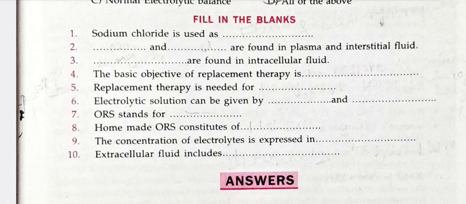What are the two routes of administration? Remember, IV and oral. If the patient is conscious, we can give it orally; if the patient becomes unconscious, we give it by saline drip, as everyone has noticed. ORS, oral rehydration, is a compact pack filled with different ions.